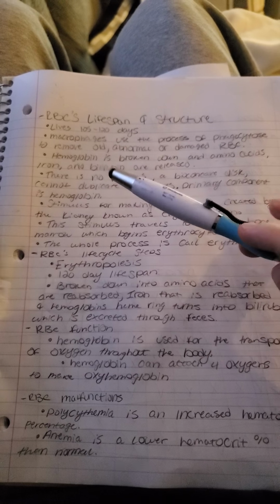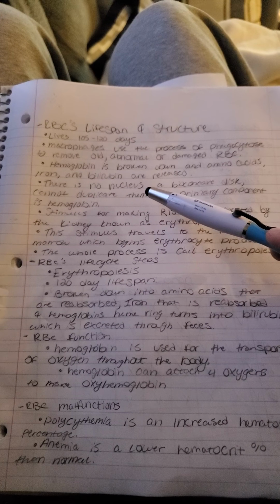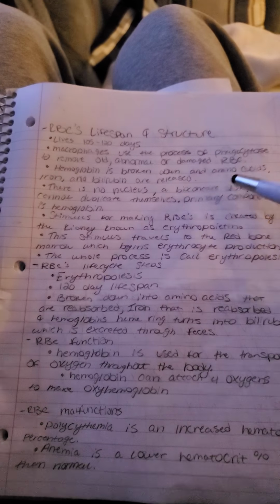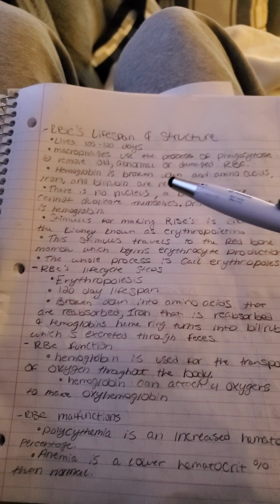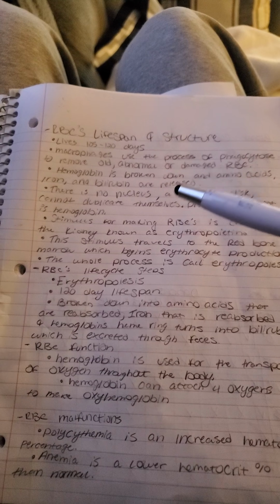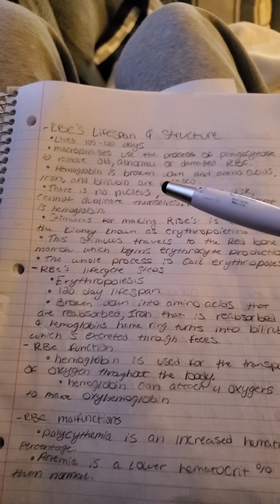This is the structure of a red blood cell. There is no nucleus, and it is also a biconcave disc. And so I'm sure all of you can picture a red blood cell in your mind, and that is what a biconcave disc essentially looks like.